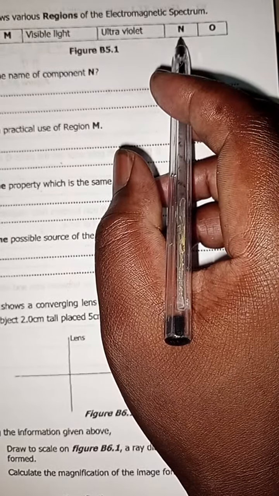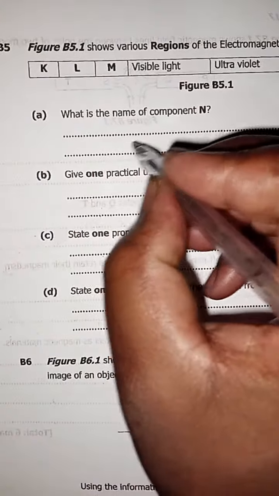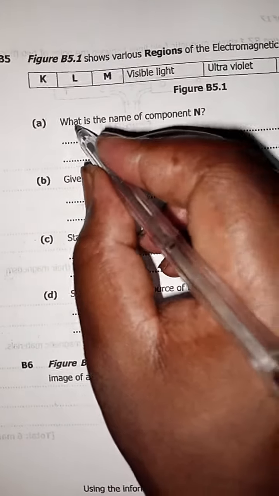So where's component N? After ultraviolet, the N is X-ray. So my N is X-ray.